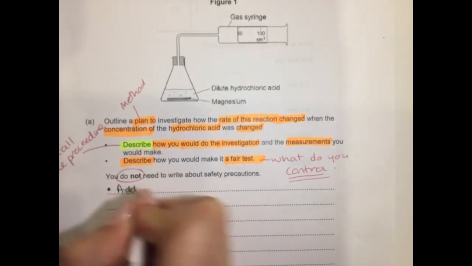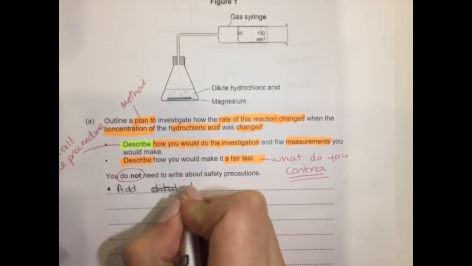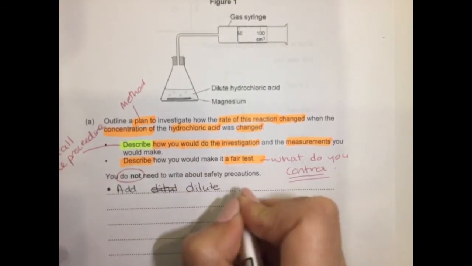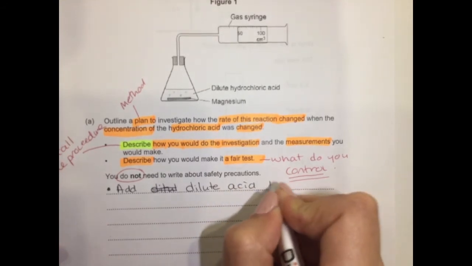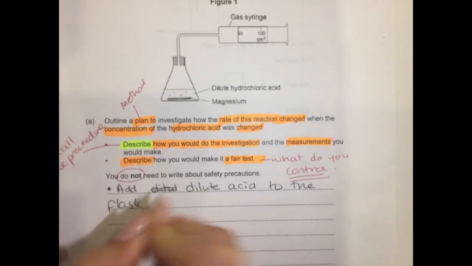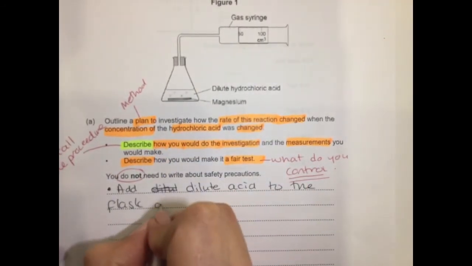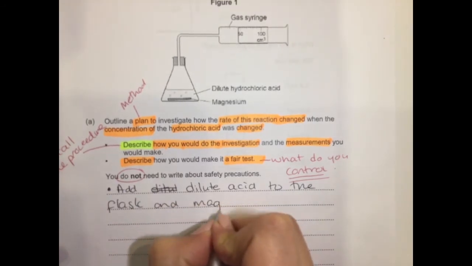add, sorry, I made a mistake, dilute acid to the flask, because this is called a conical flask. Add dilute acid to the flask and magnesium.